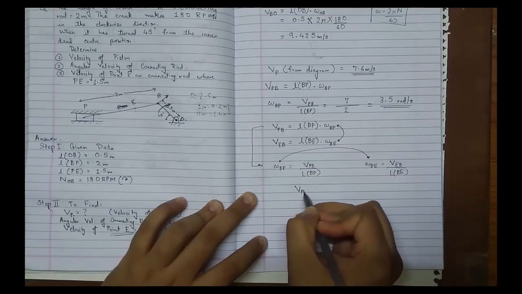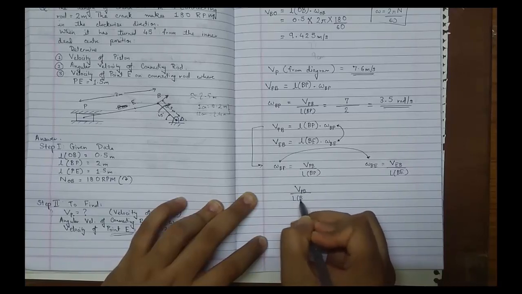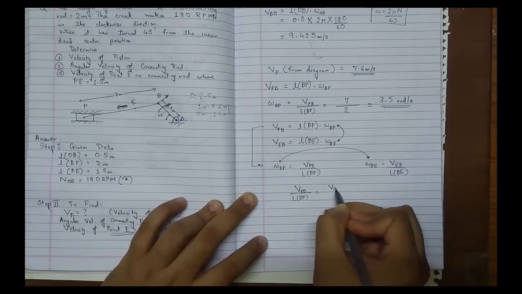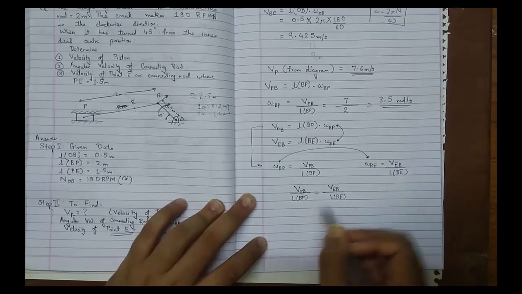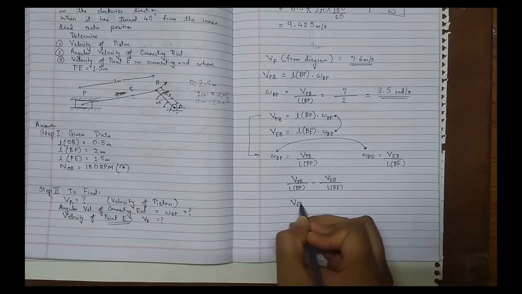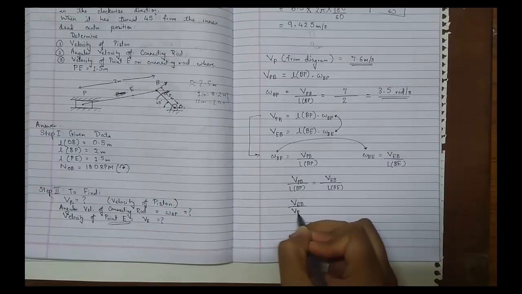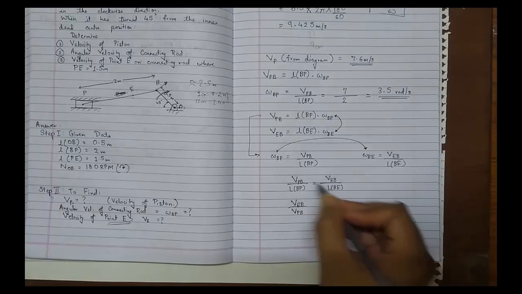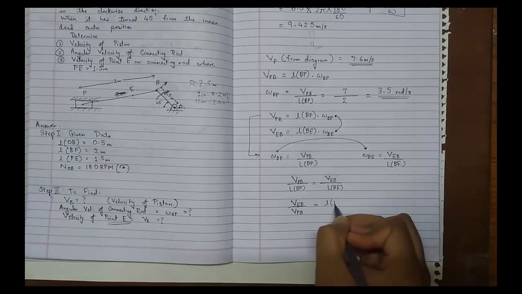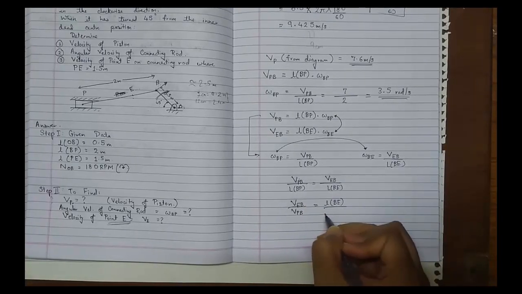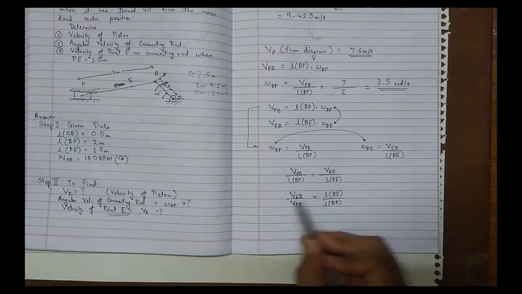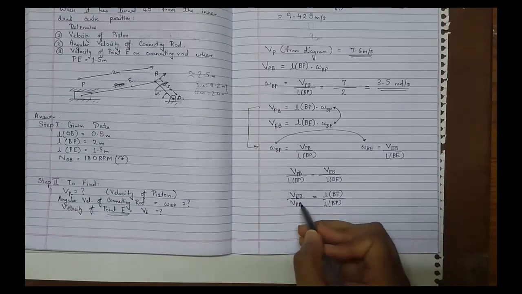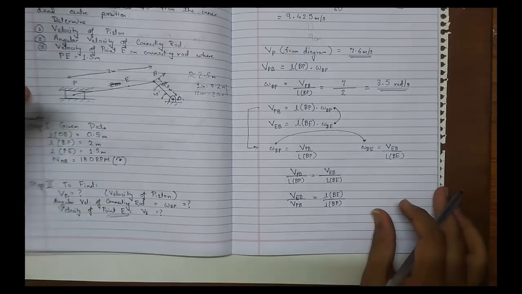So VPB upon length BP is equal to VEB upon length BE. Now VEB upon VPB, taking this over here and this over here, will be length of BE upon length of BP. What does this mean? They are directly proportional to each other.